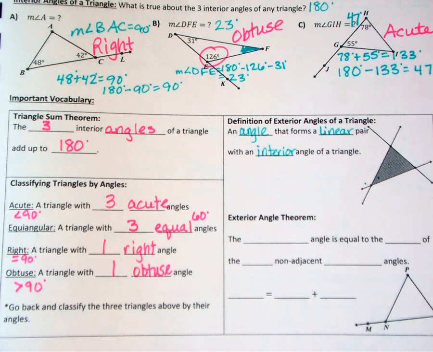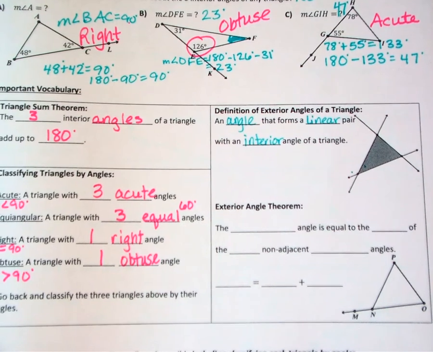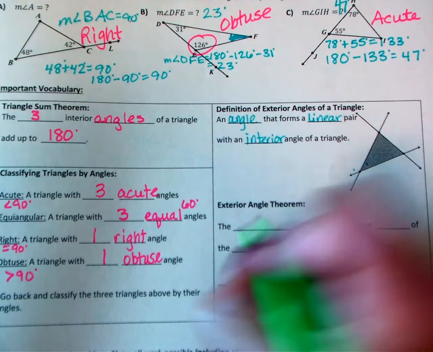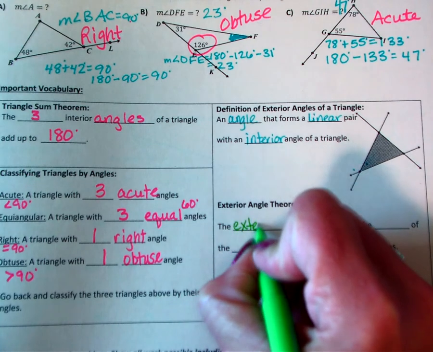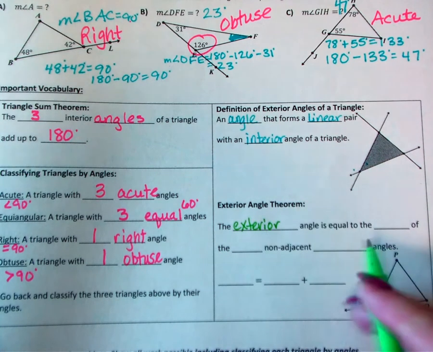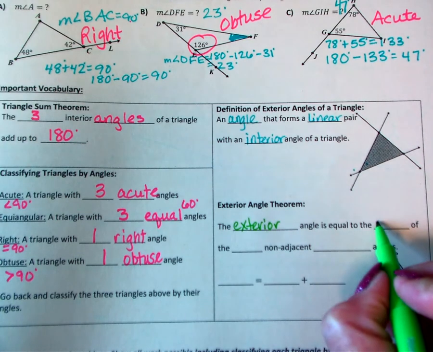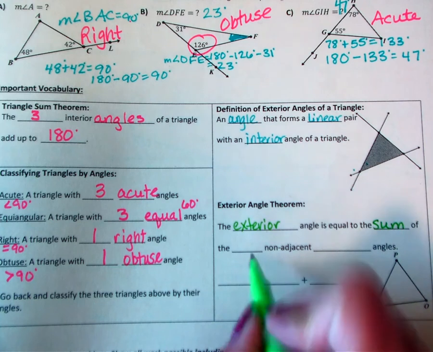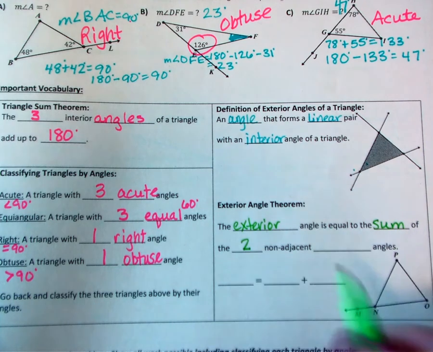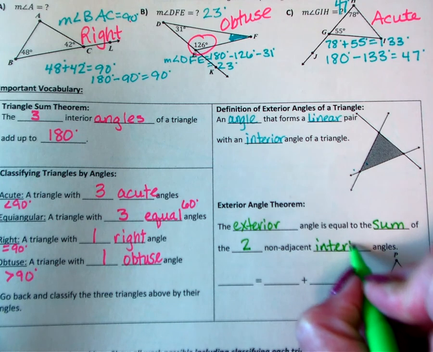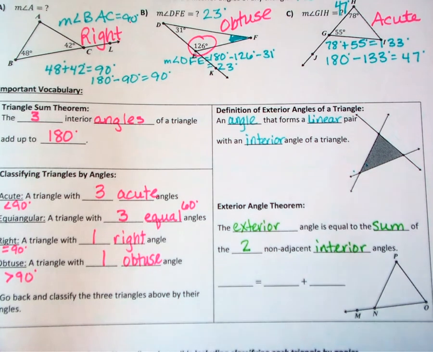Okay, so the exterior angle theorem then says that the exterior angle is equal to the sum of the two non-adjacent interior angles. Okay, so here's what that means.